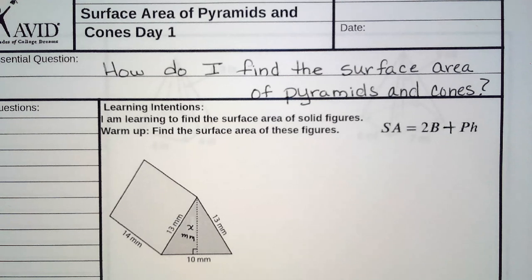Today we're looking at the surface area of pyramids and cones. So your essential question is, how do I find the surface area of pyramids and cones? Your learning intention: I'm learning to find the surface area of solid figures. You've got two warm-up questions. You've got the triangular prism and you've got the cylinder. Pause the video and see if you can find those surface areas now.